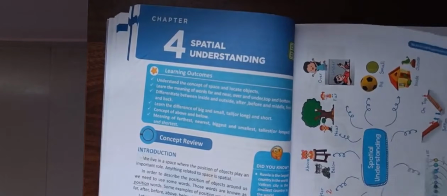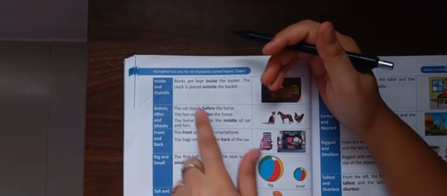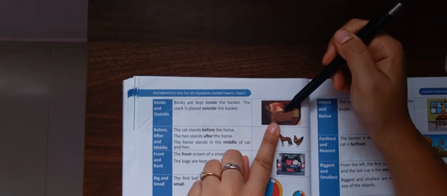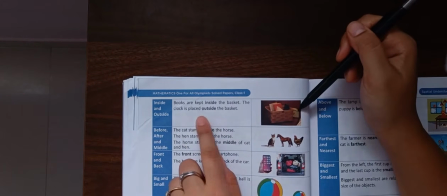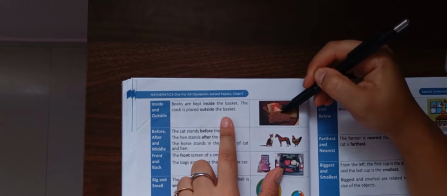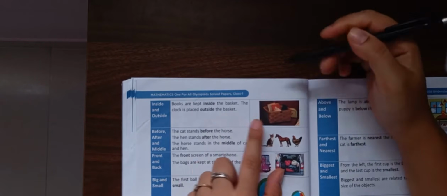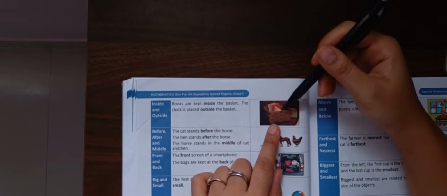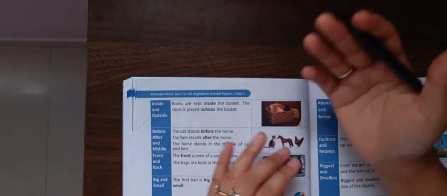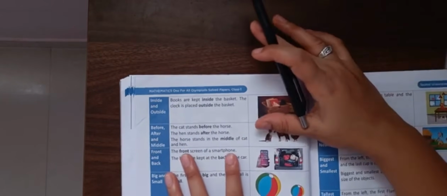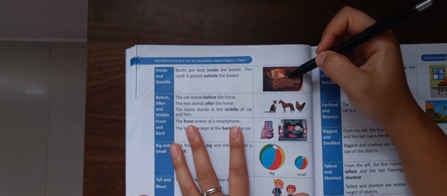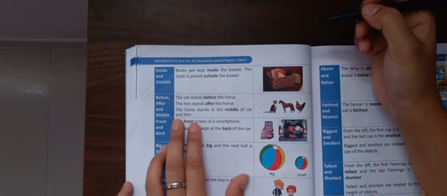Next is inside and outside. Books are kept inside the basket and the clock is placed outside the basket. So here the books are inside and the clock is outside. Here we compare according to the basket. So which thing is inside, which thing is outside, according to the basket. We are finding the position with respect to the basket.